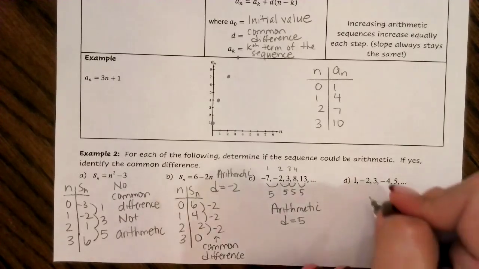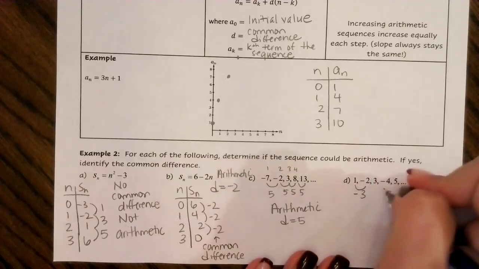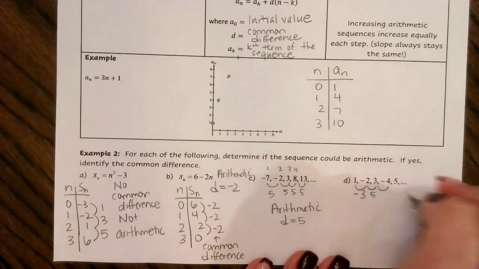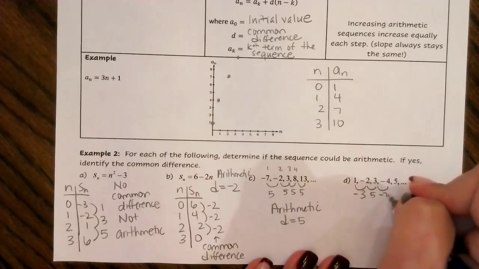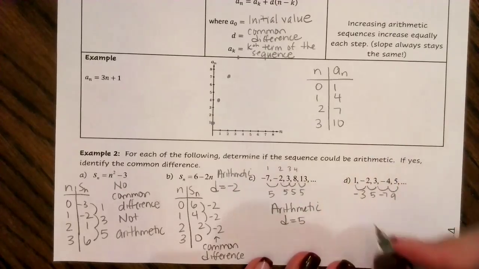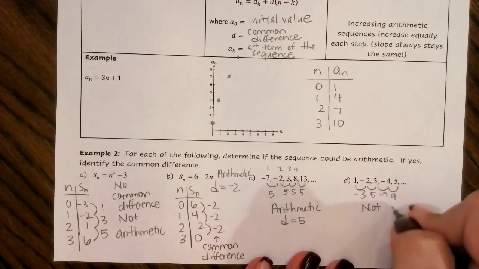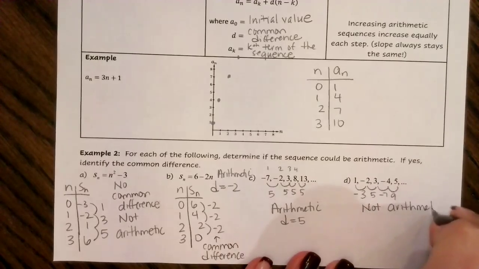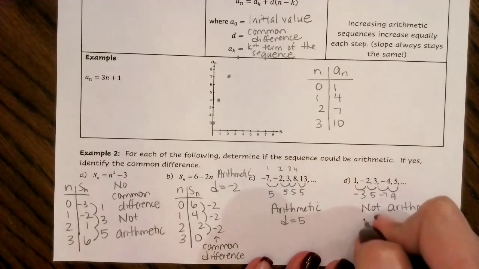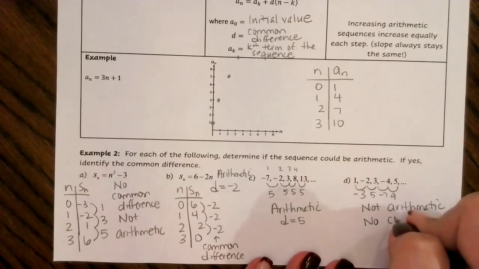Now, when I look at my last terms here, this went down by 3 and then up by 5, down by 7 and up by 9. And so this is not arithmetic because there is not a common difference. You're looking for that common difference to check to see if it's arithmetic.